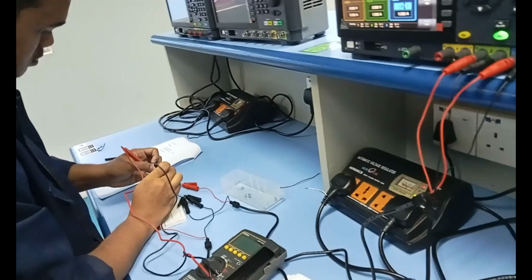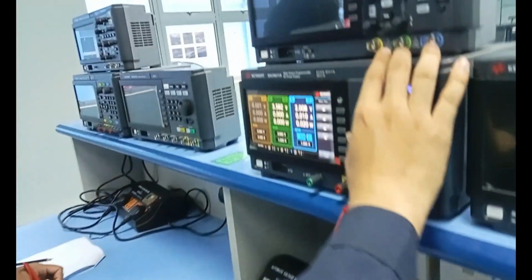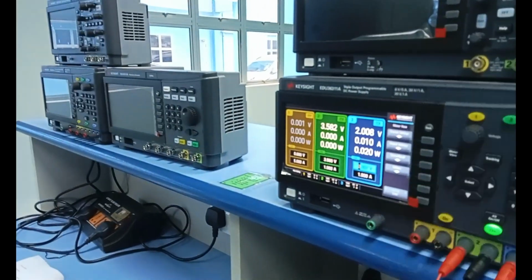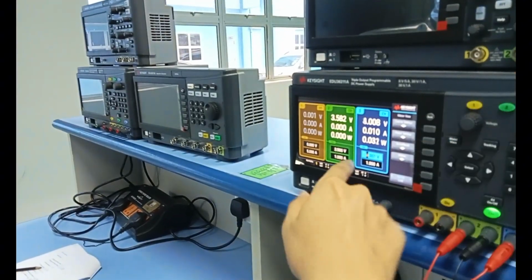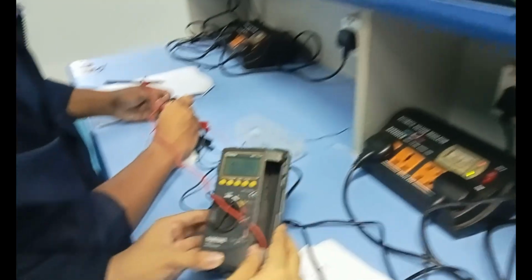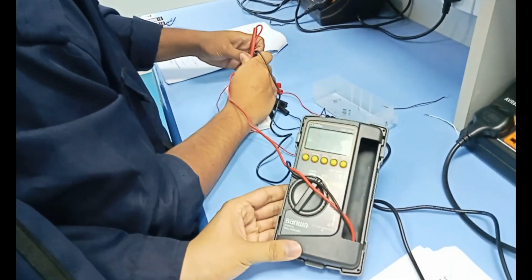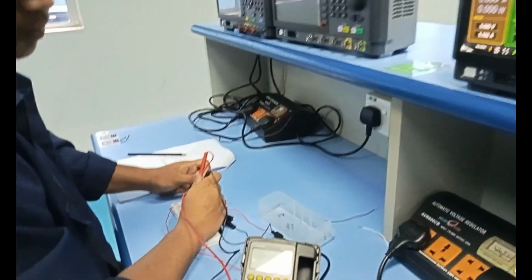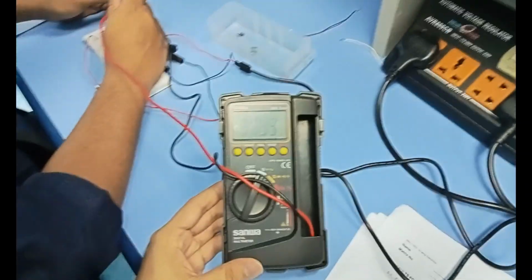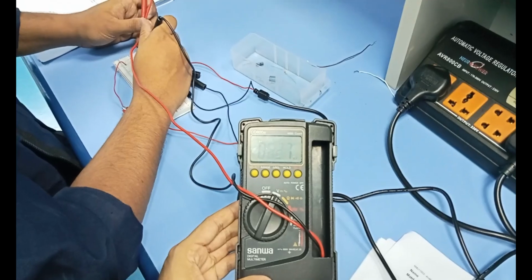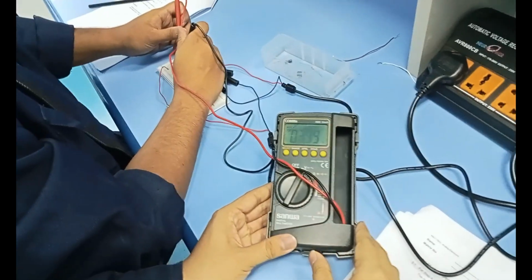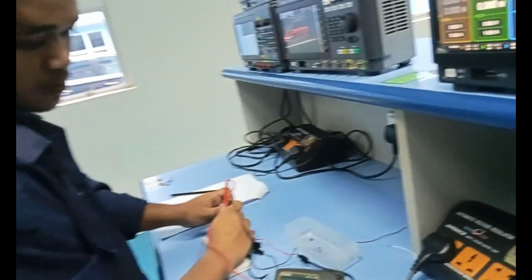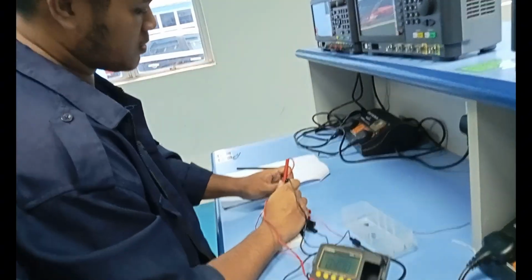Reading 4. VCE 4.0. Okay, you adjust VCE. Here 4? Okay, 3.995. Okay. Adjust more to 4. Okay, good.